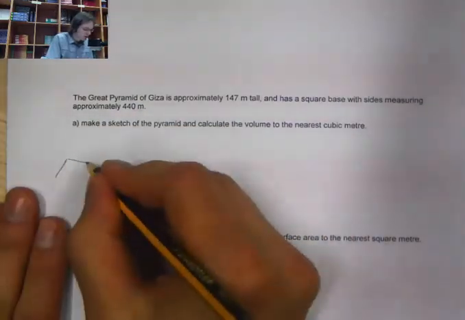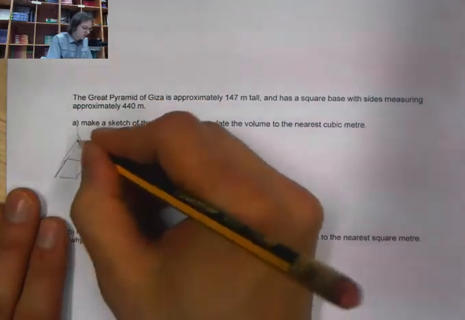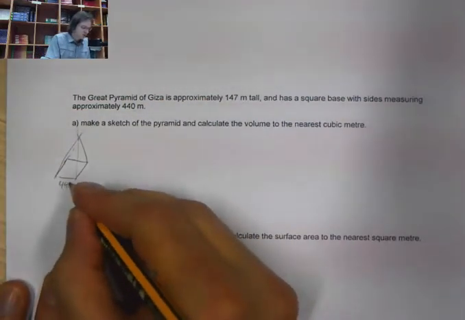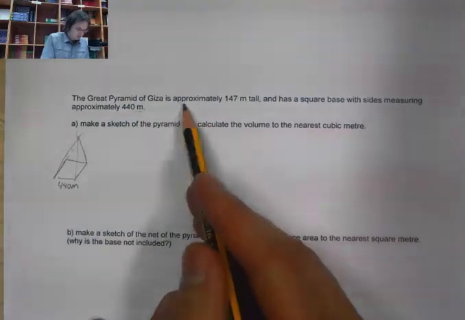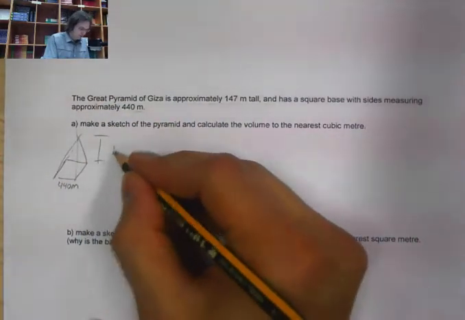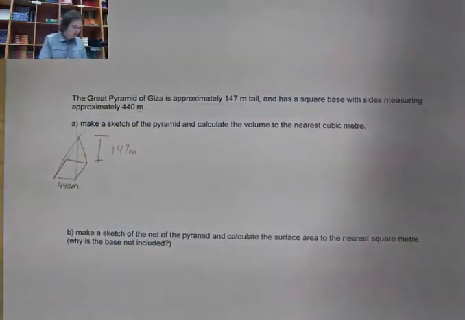So my sketch, we have a square base like that, and it's going to look something like this. This is 440 meters, and it's 147 meters tall from here to here, with a square base, sides measuring 440. So there's my sketch. Now we want to find the volume to the nearest cubic meter.